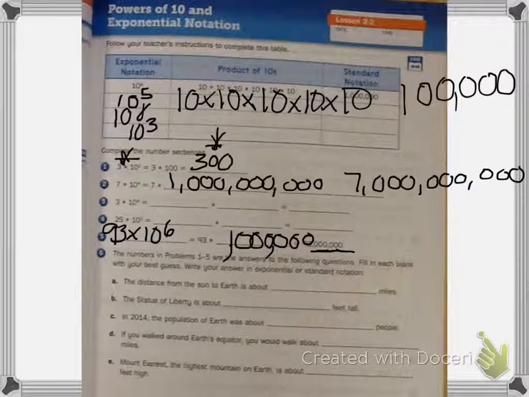Let me read the questions. You're going to do this all on your own. The distance from the sun to the earth is about blank miles. The Statue of Liberty is about blank feet tall. In 2014, the population of Earth was about blank people. If you walked around Earth's equator, you would walk about blank miles. Mount Everest, the highest mountain on Earth, is about blank feet high.